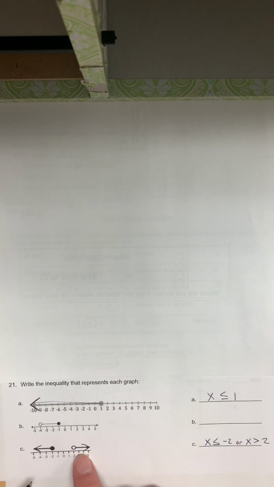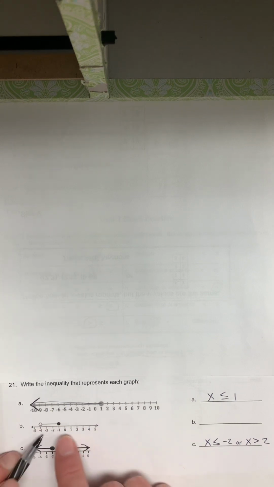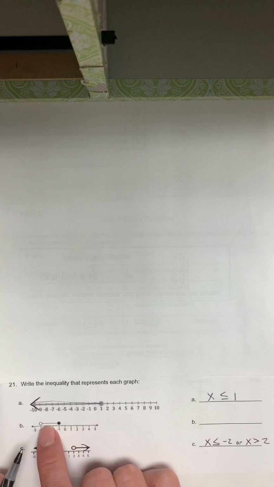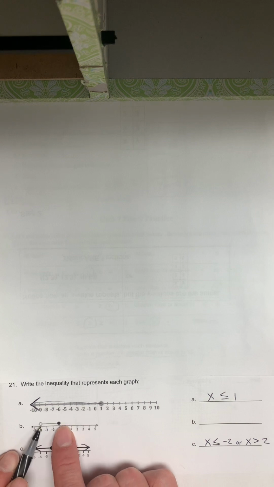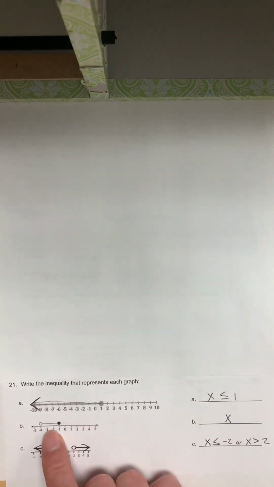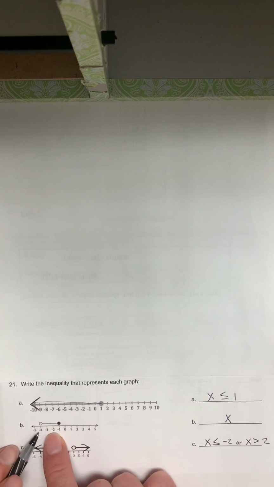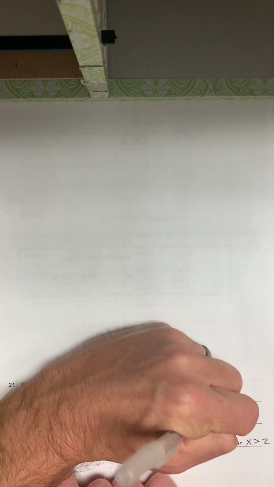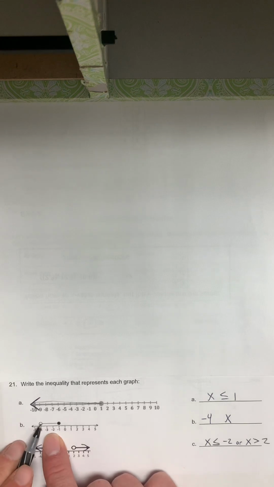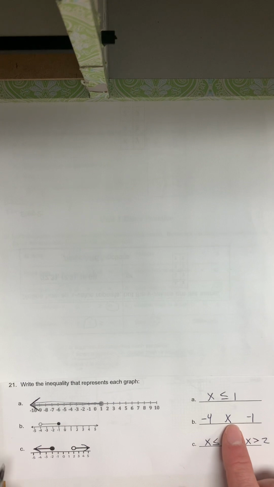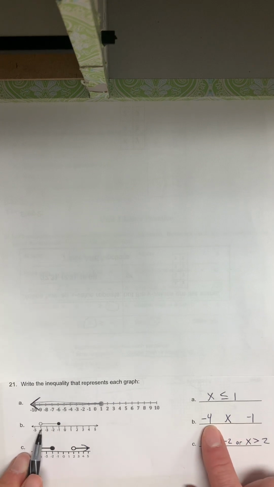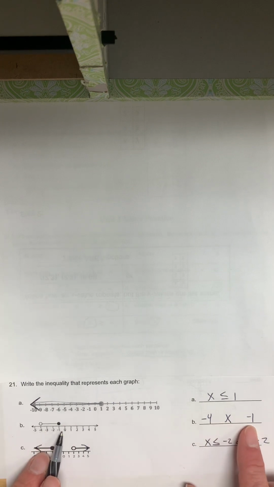Okay, so in part B, you see how these have arrows? Well, this one doesn't have an arrow. The answer, X, is in between. Our answer is in between these 2 dots. So our answer is in between -4, that's the lowest amount, and then the highest our answer can get to is -1. So our answer X is in between -4 and -1, okay?